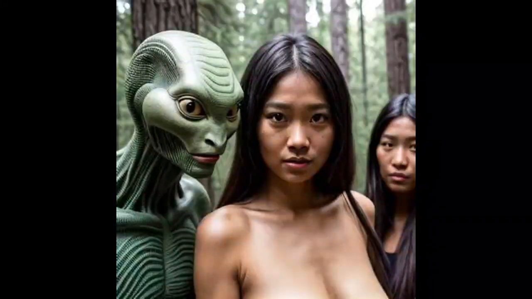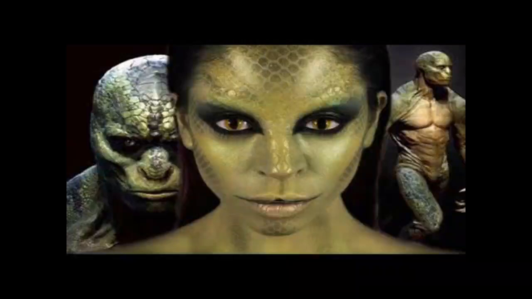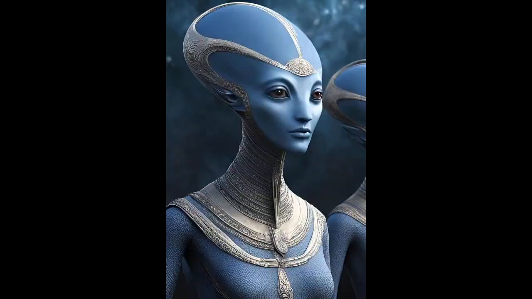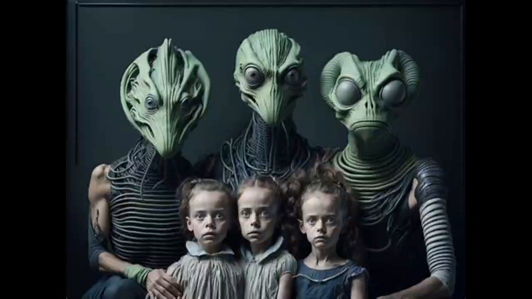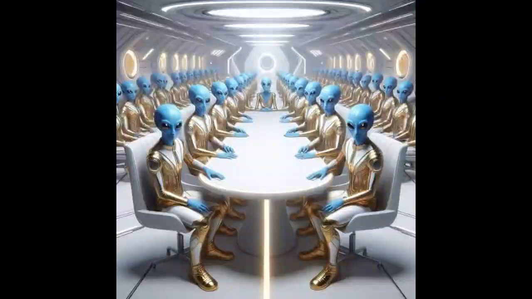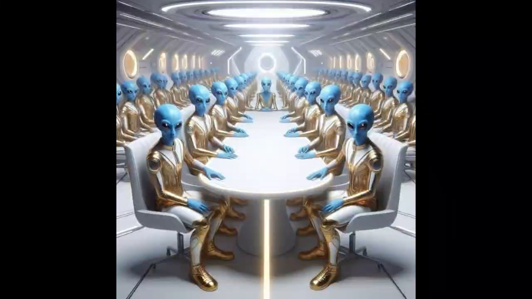The image you provided depicts a scene with a group of humanoid aliens. Based on their appearance, they seem to be a fictional species created for artistic or entertainment purposes. Here's what we can observe about them. Physical characteristics. They have a distinctive appearance: smooth, blue skin, large almond-shaped eyes, and small mouths. They are wearing gold-colored clothing and footwear.